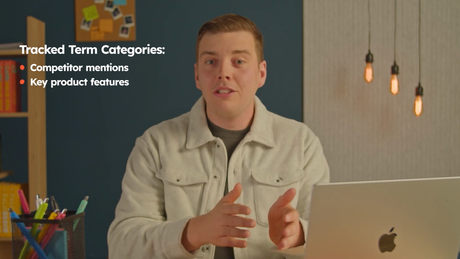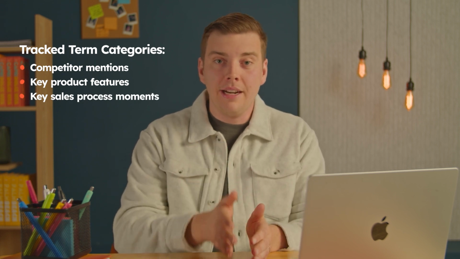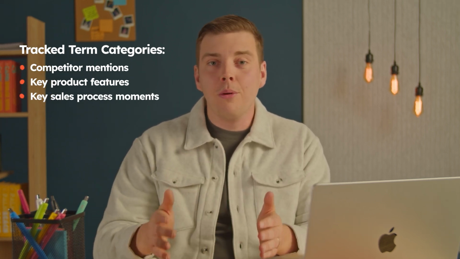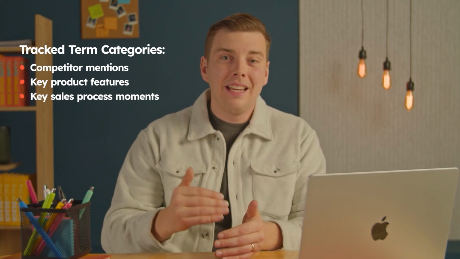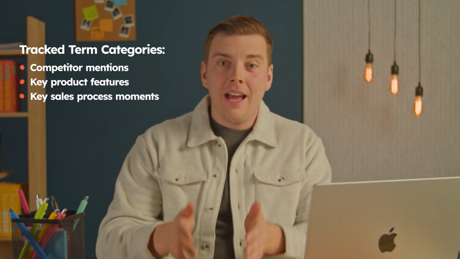The next thing I want to look out for are key product features. I know that maybe we just had this giant product release. I need to make sure that my sales teams are actually pitching this and they're actually talking about it. The next thing are key sales process moments, especially pricing. As a manager, it's super important to make sure your teams can actually close the deal. And especially when the deal gets to that stage, it's ultimately critical to have that insight.